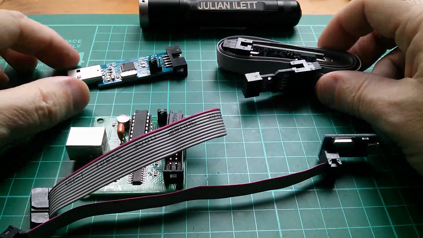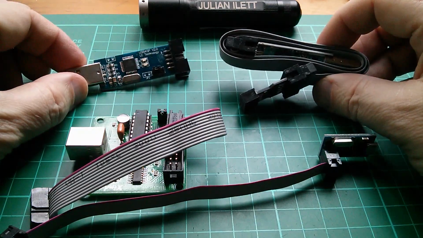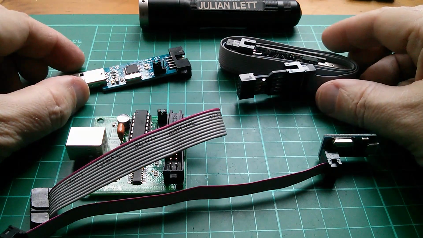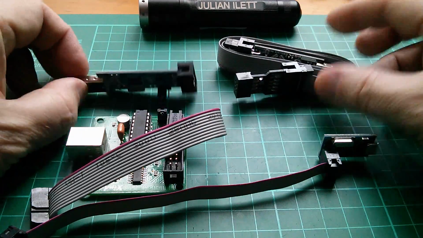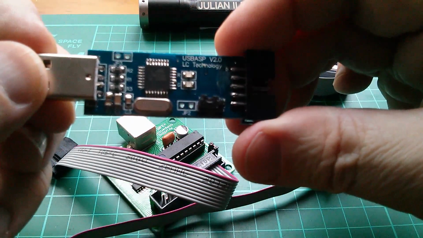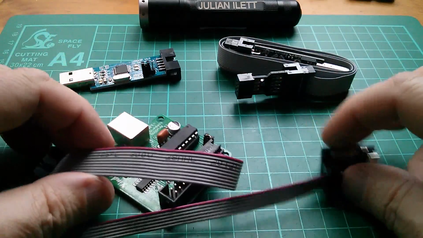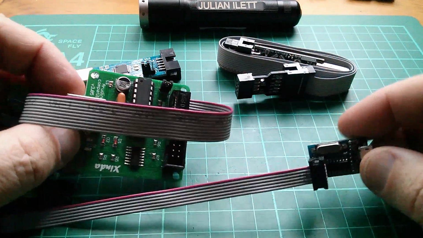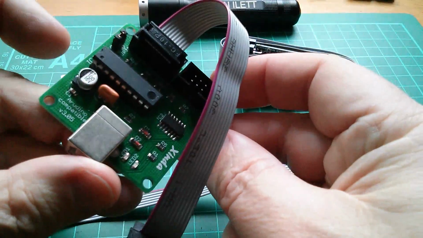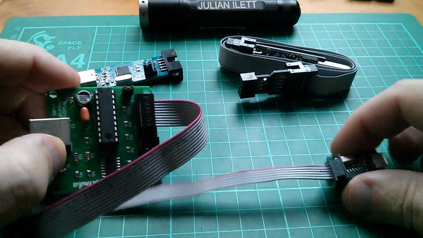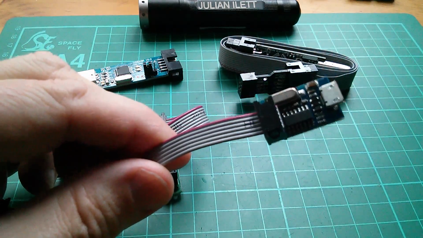Now these are all in-system programmers. These two here are the USB ASP ISP, if you like, in-system programmers, USB as I like to call them. In fact, you can see the name there, USB ASP version 2.0. Now these two here are USB tiny ISPs. This is an older version which isn't quite so tiny. This is genuinely tiny USB tiny ISP.